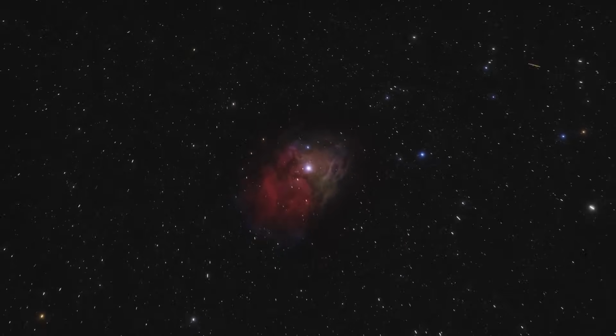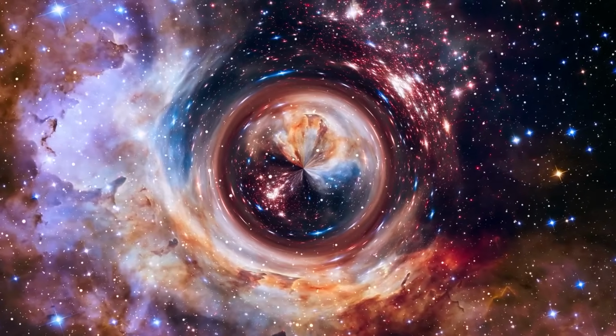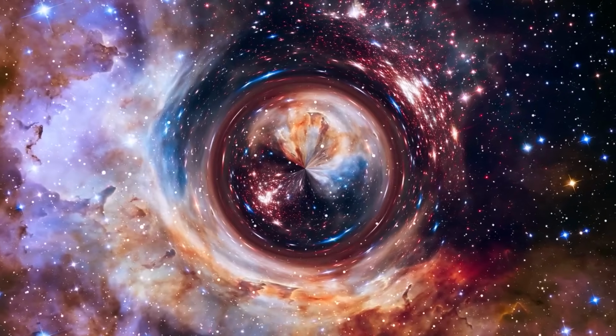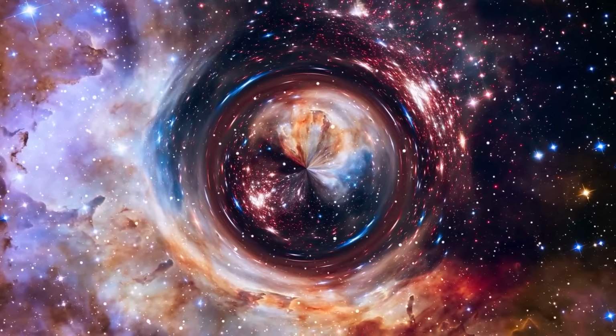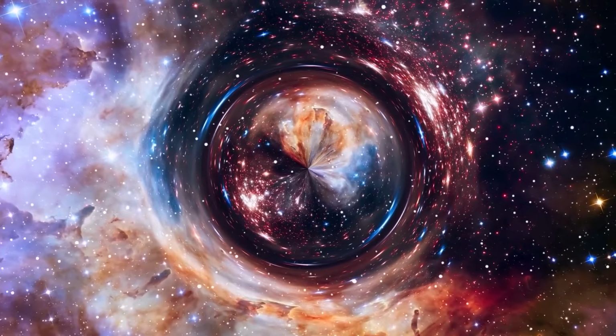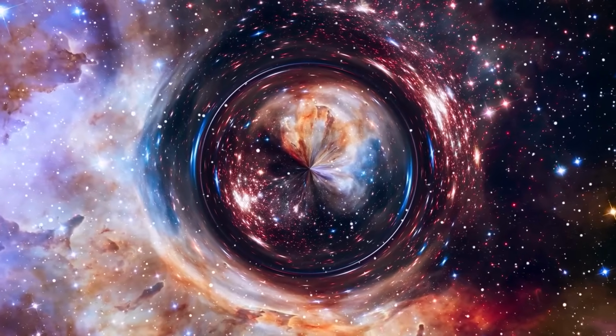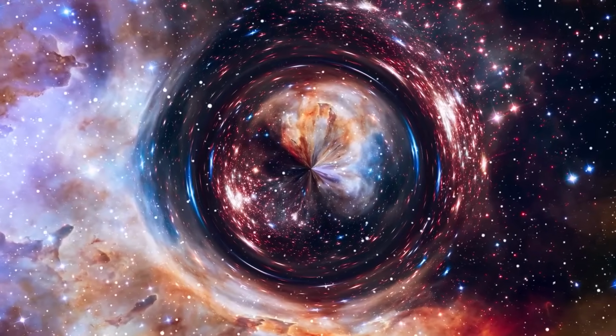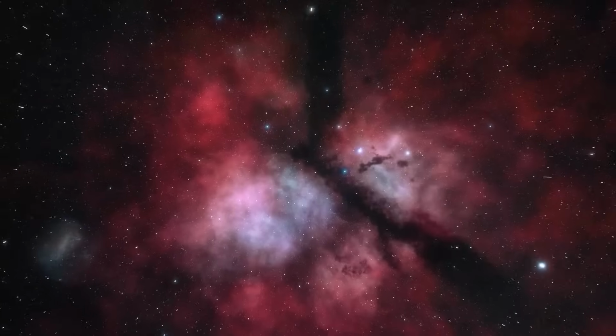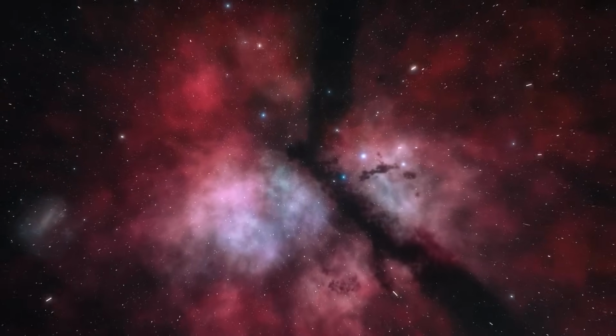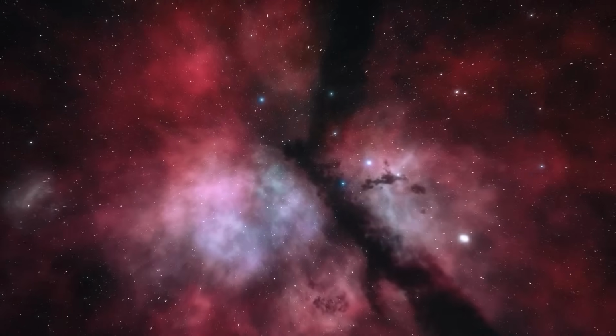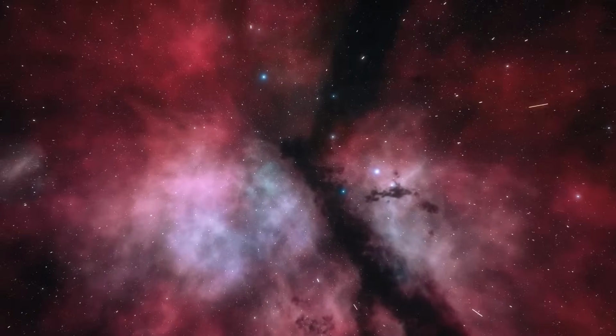This imbalance, although extremely small, on the order of one extra particle of matter for every billion particle-antiparticle pairs, was crucial. Without this surplus, the annihilation process would have wiped out all matter, leaving behind only radiation and no substance from which stars, galaxies, and eventually life could form.